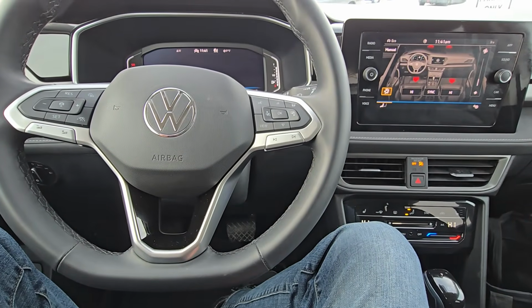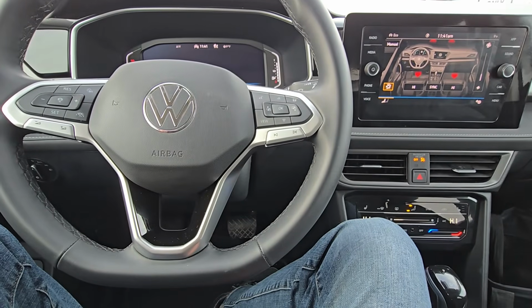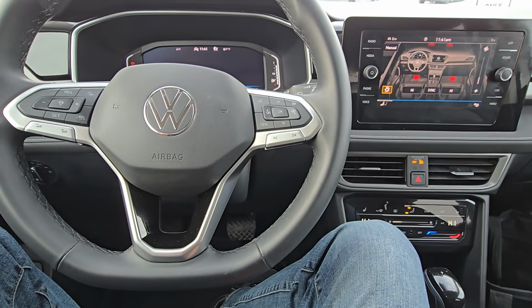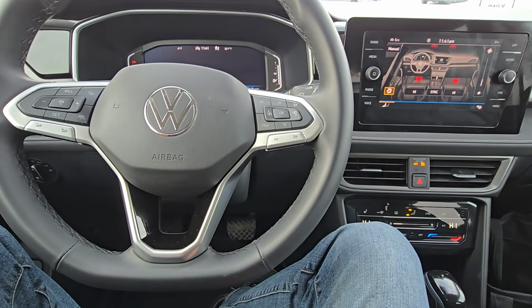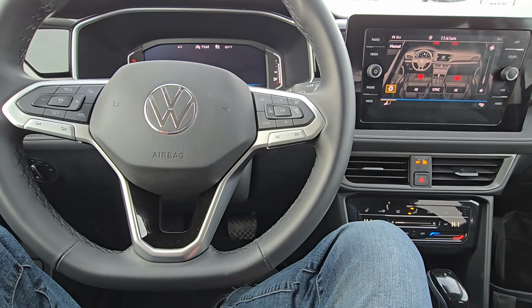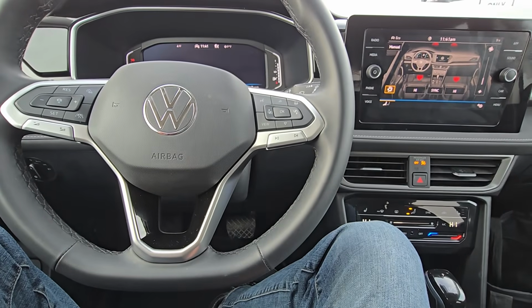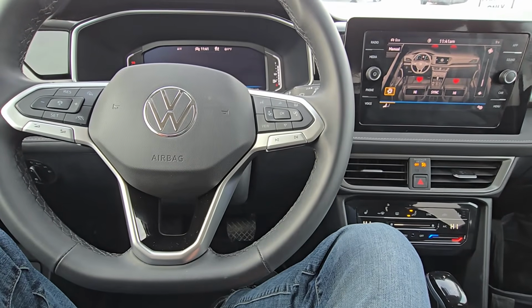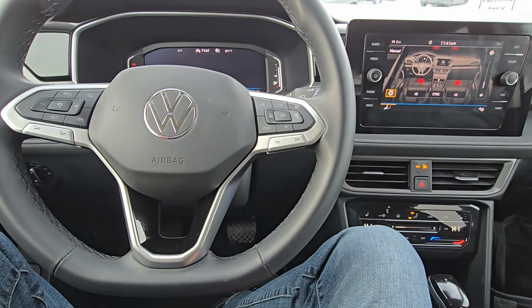In today's video I'm sitting in a 2025 Volkswagen Taos and I will show you how to enable or disable the automatic windshield wipers. This video should apply to these vehicles made from 2022 all the way up to 2026, possibly even newer.